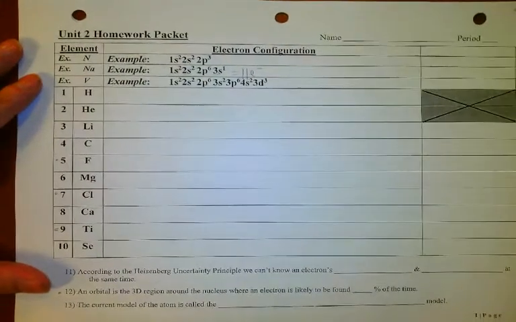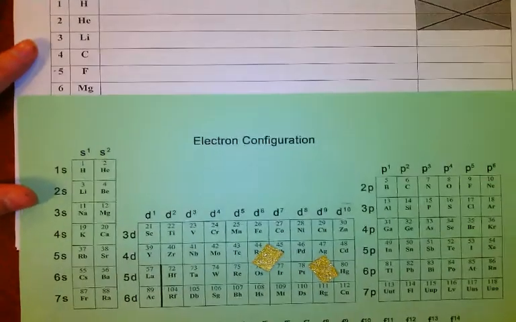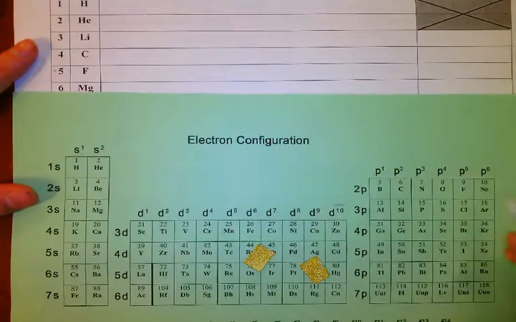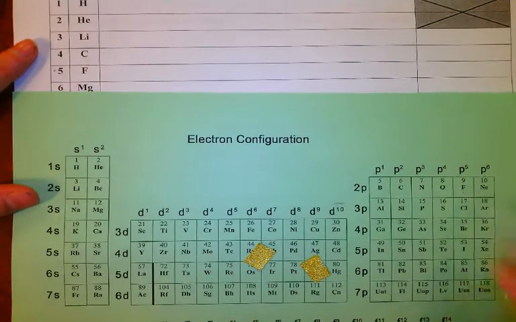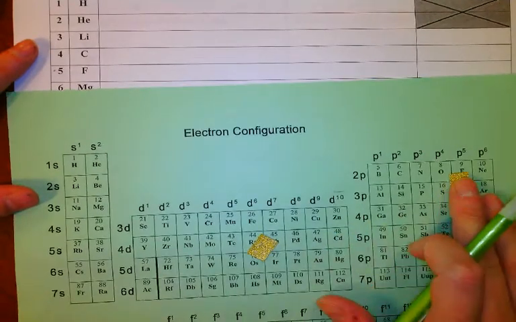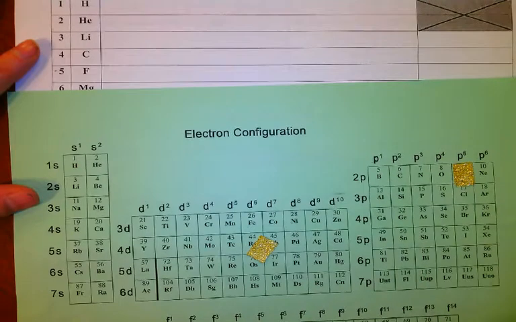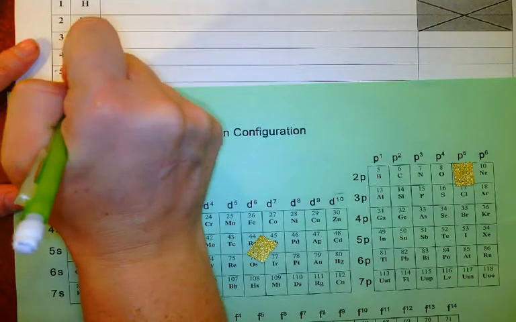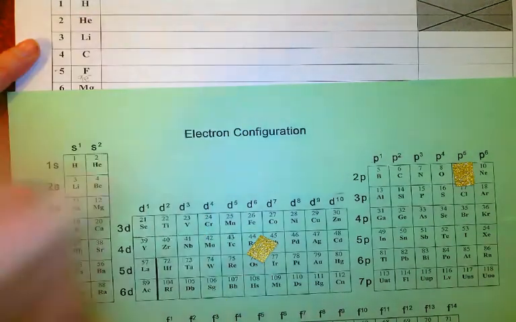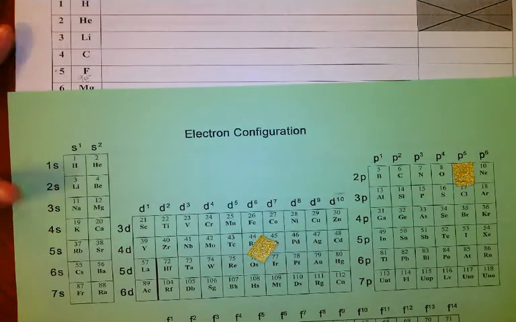So let's look at number 5 together, fluorine. For number 5, fluorine, we need to find it on the periodic table. Fluorine is right here, number 9, which means it's going to have a total of 9 electrons. So I'm going to put my little marker there to know that I'm going to fluorine. I'm going to write a note to myself as well, saying I need to add 9 electrons in total.